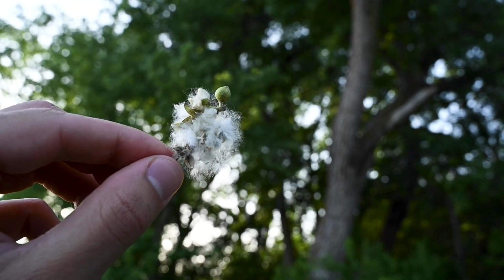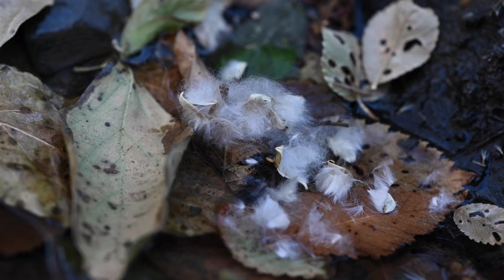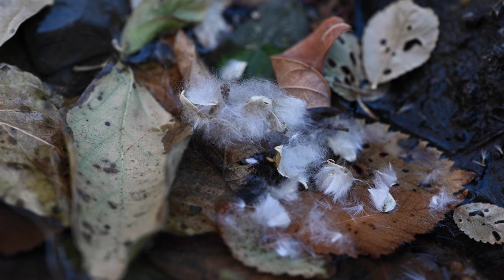And remember the cottonwood, Nebraska's state tree? Aside from having super roots, they also have the fluffiest seed structures around. Often these seeds will disperse far, far away, landing on the water surface and floating to the edge to plant a new tree.